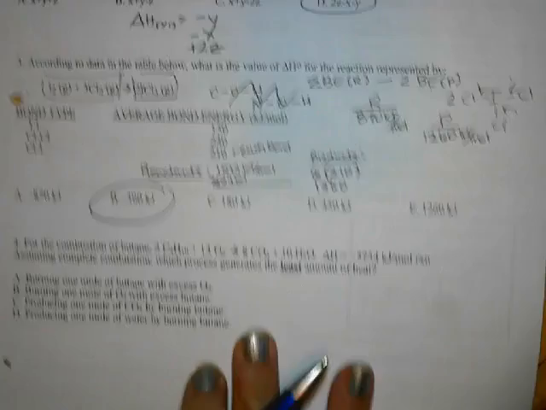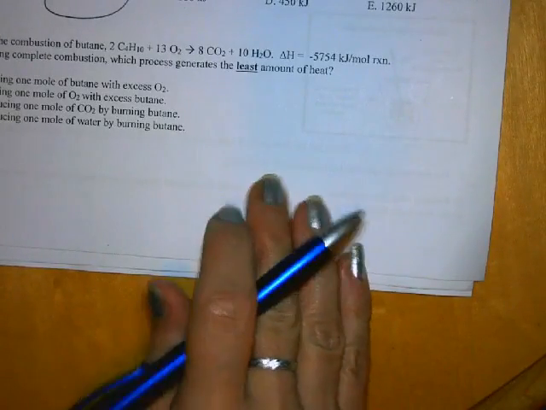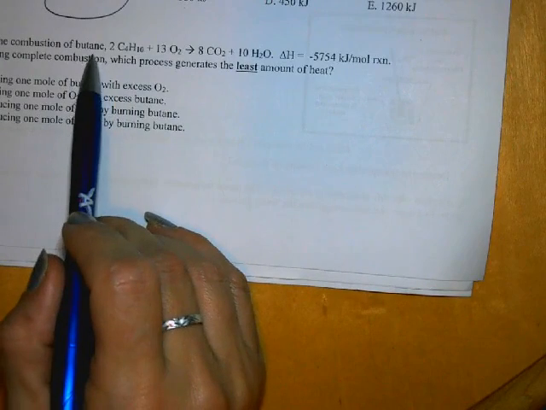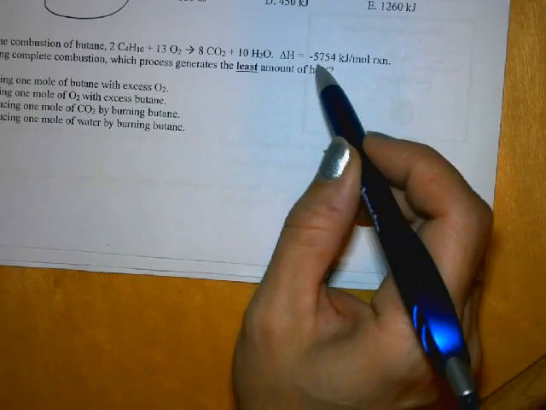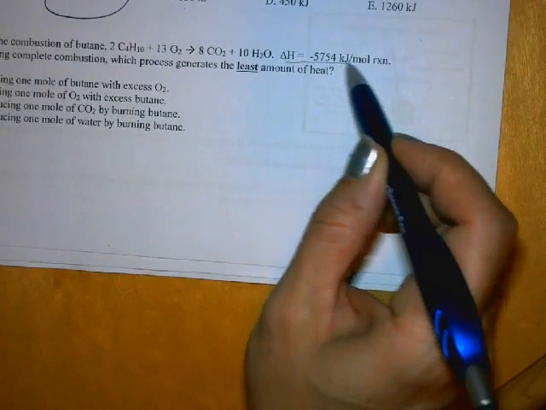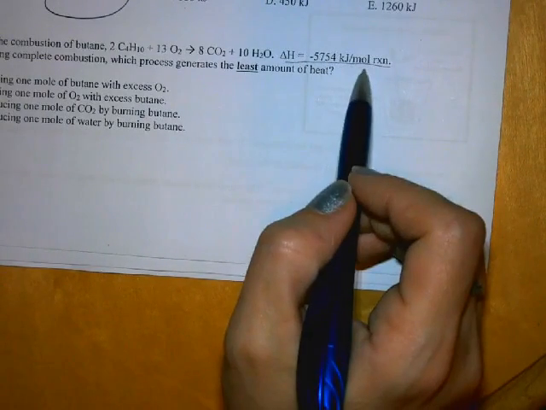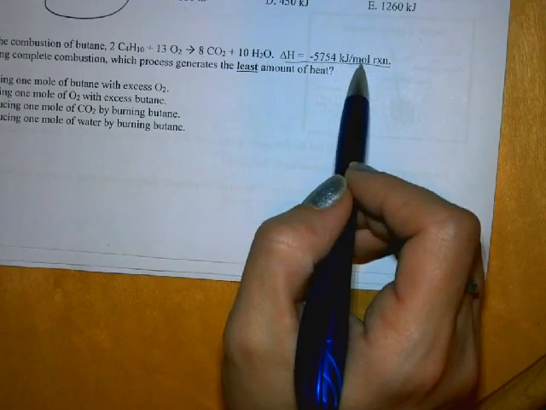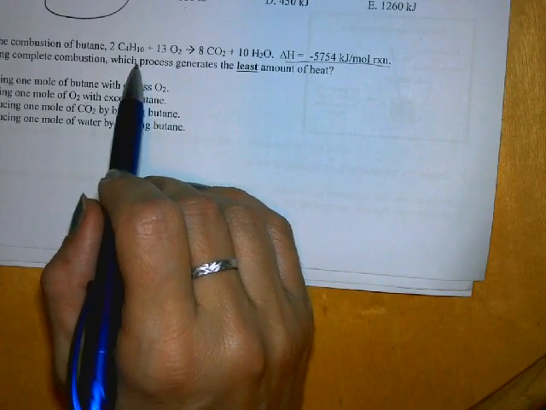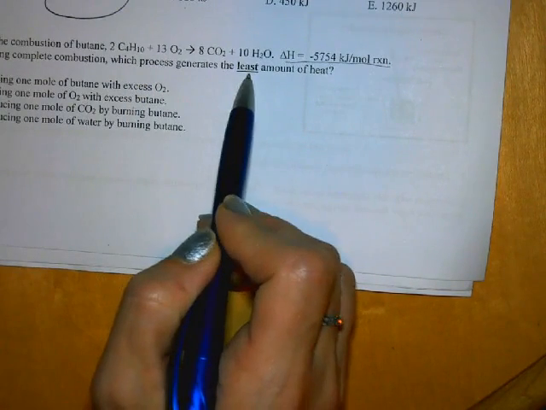Okay, last question on this page. For the combustion of butane, this is how much enthalpy, how much heat is given off in kilojoules per mole for this reaction. Good. Assuming complete combustion, which process generates the least amount of heat?